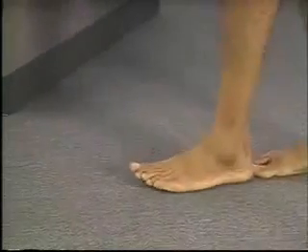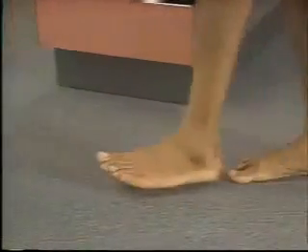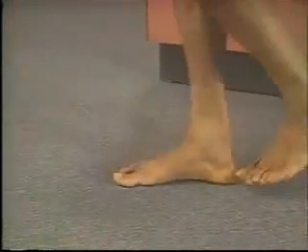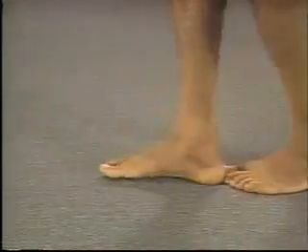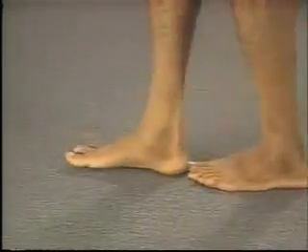Next, ask the patient to walk heel to toe in a straight line. This kind of gait, also called tandem walking, assesses cerebellar function and position sense.